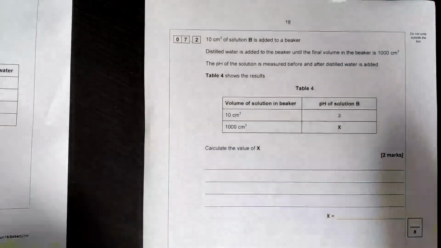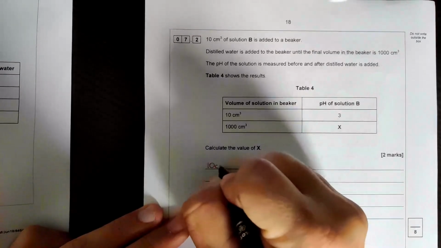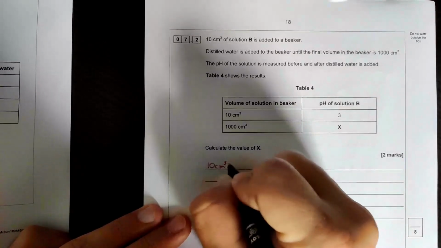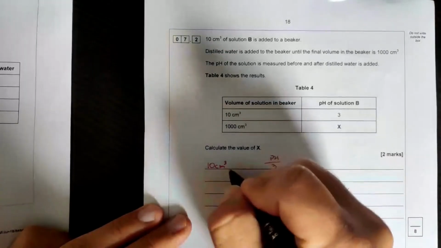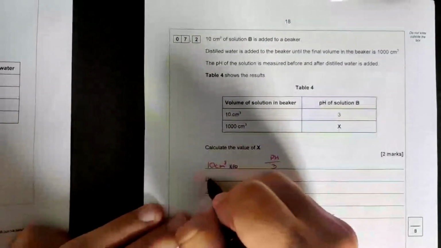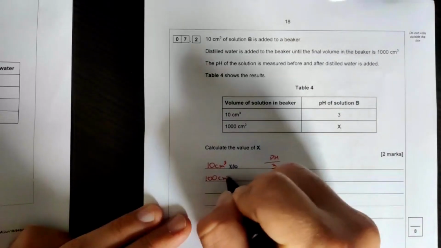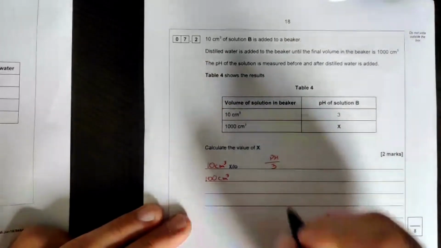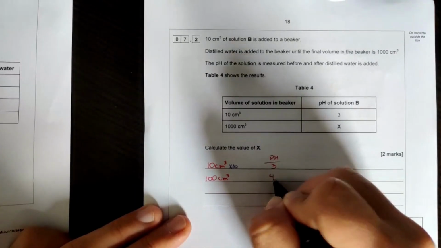So let me explain this to you. We have 10 centimeter cubes, and the pH was 3. If I times that by 10, that's going to give me 100. So if I had 100 centimeter cubes, because it's gone up by a factor of 10, the pH will be 4.